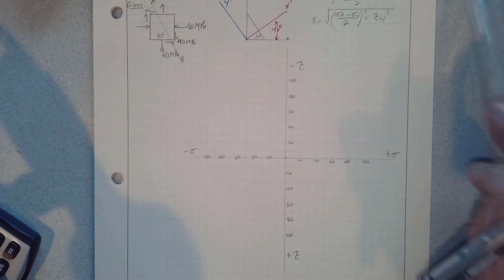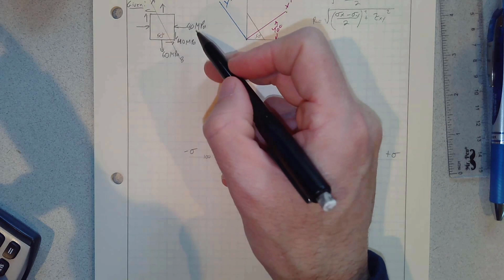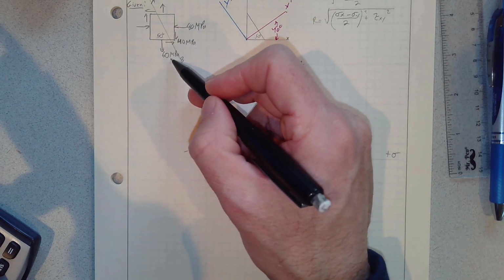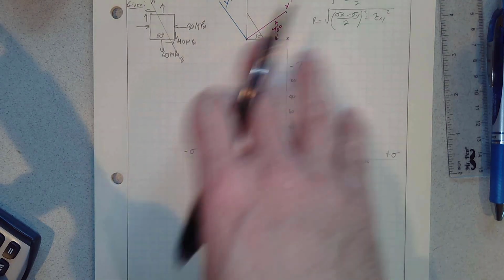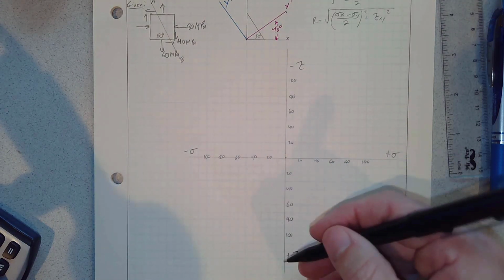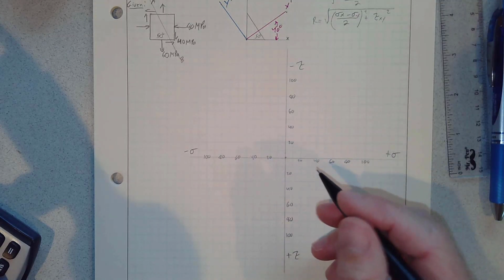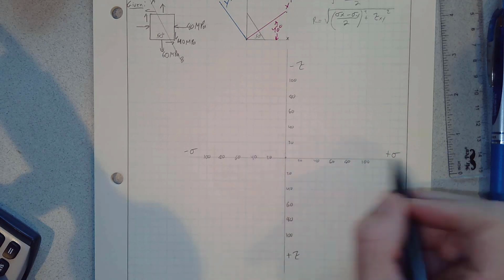And another sign convention: we are now going to plot these stresses, the 80 megapascals, the 60 megapascals, and the 40 megapascals on this chart. On the x-axis are normal stresses, and on the y-axis are shear stresses. In the normal stress axis, our sign convention is just as you would expect. Positive is to the right.